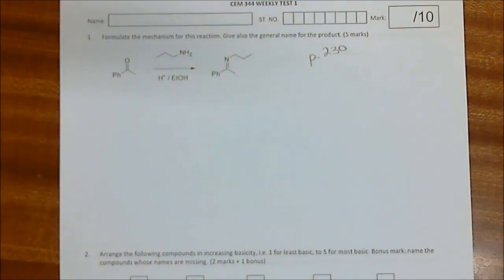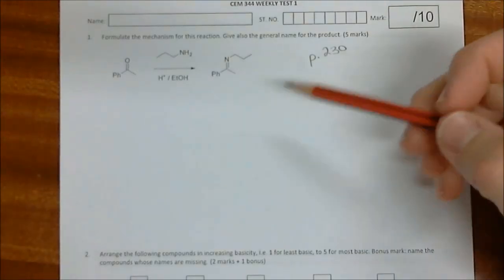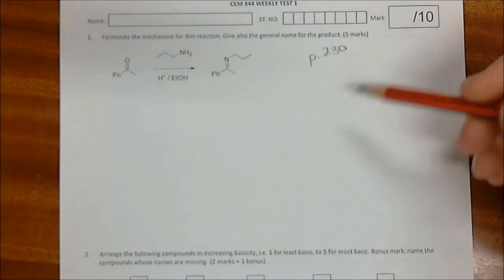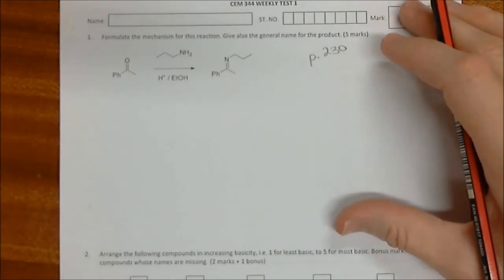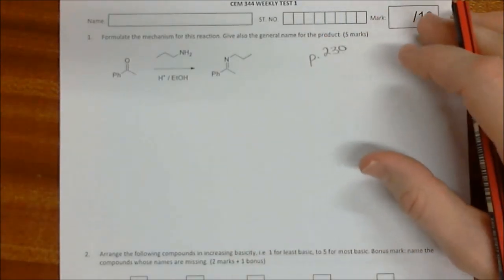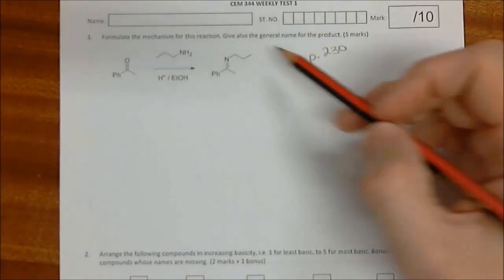The first weekly tests for the semester have actually been done fairly well. Clearly, there are people in the class who have been studying already at this stage, and that reflects in how you answer these questions. This is pretty much textbook stuff.